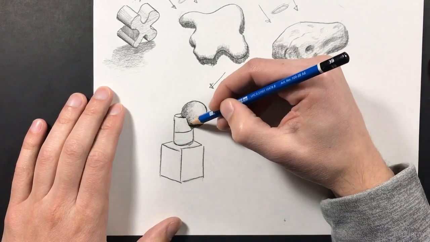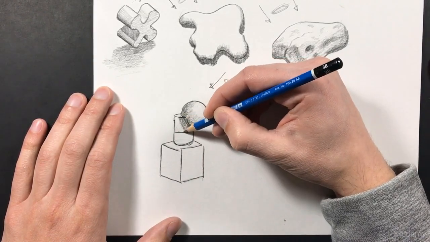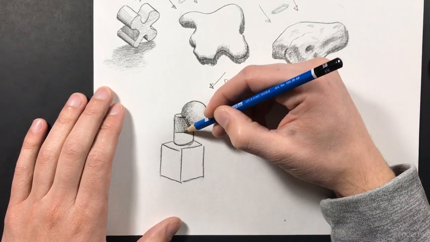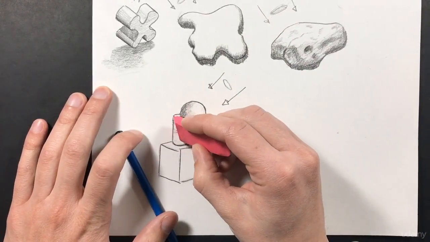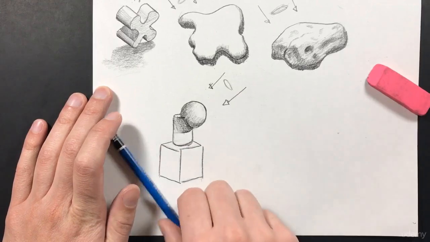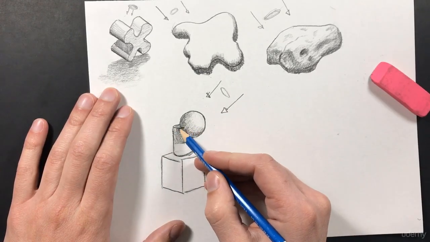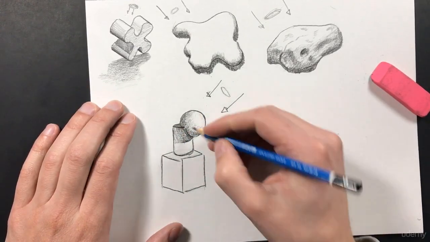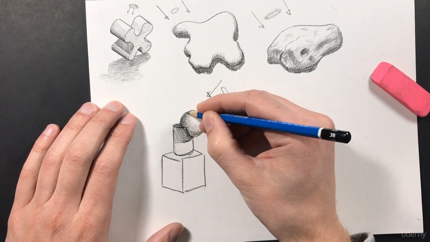So then we can go ahead and fill in that cast shadow, which is slowly going to fade out as it gets to the other side. Like so. And then we can go ahead and erase away that line a little bit because I got it a little bit too dark. All right, then we can go ahead and add a little bit of shadow up here at the top because that's also going to be getting hit by the cast shadow. And let's go ahead and darken these lines up so we can see the form a little bit better.